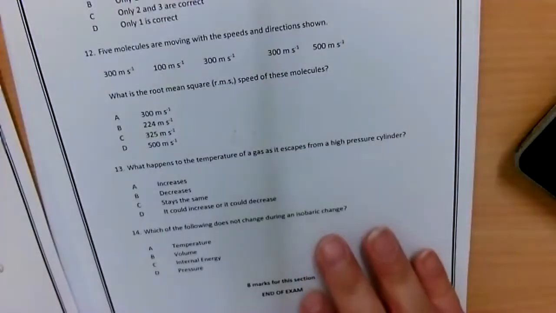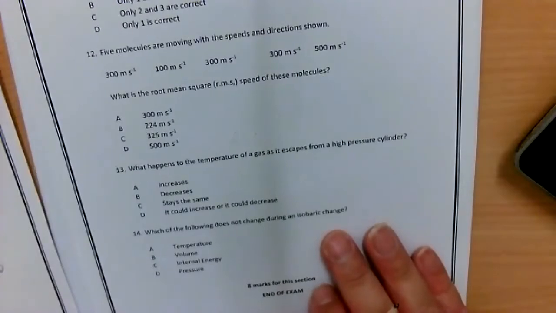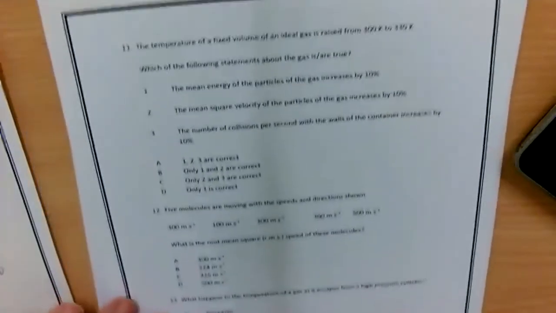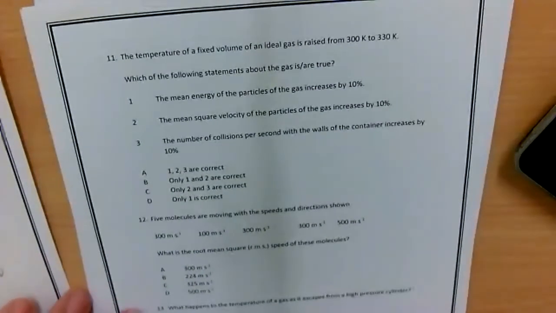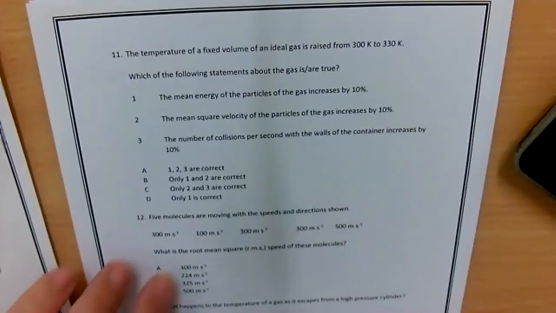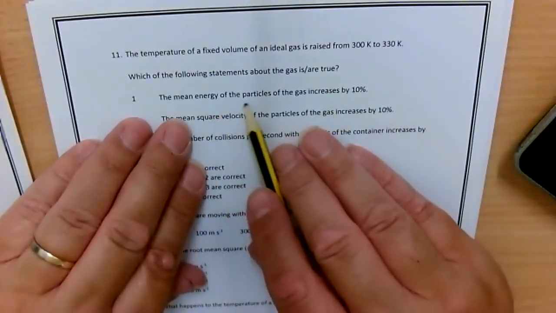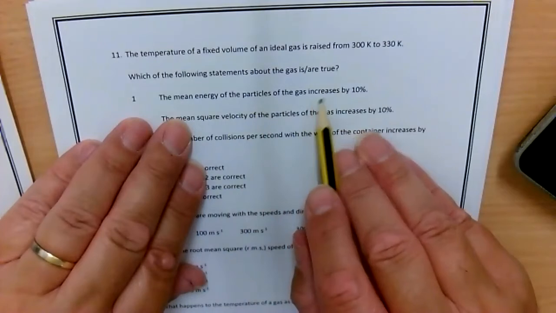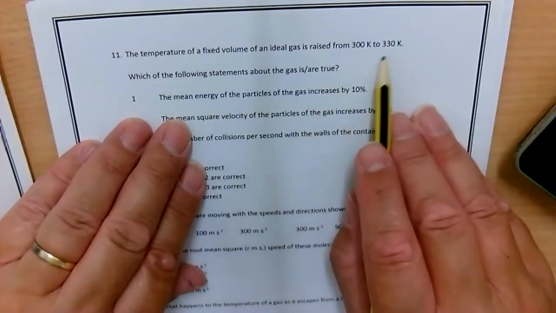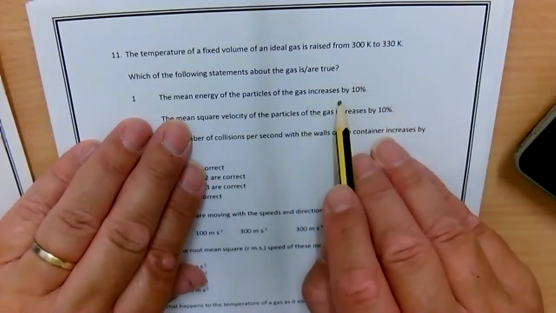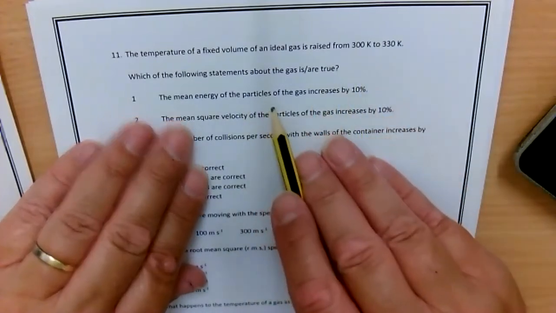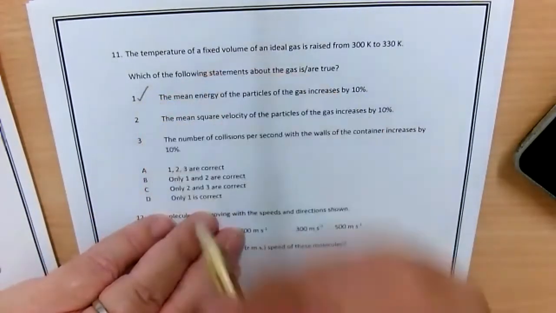Last page of questions, I think. The temperature of a fixed volume of an ideal gas is raised from 300 Kelvin to 330 Kelvin. So the mean energy of the particles of the gas increases by 10%. Well, if the temperature increases by 10%, then the internal energy of the gas will increase by 10%. So the mean kinetic energy of the particles, that's correct.